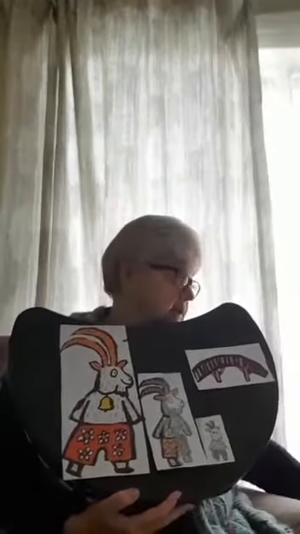Right, here's a picture of the bridge. Okay, we don't talk about a bridge being tall or short. We talk about a bridge being wide or being long. Okay. Then, of course, there was the troll.